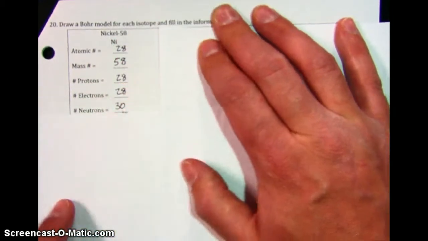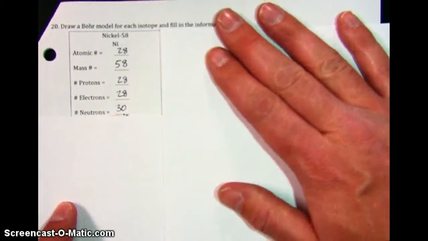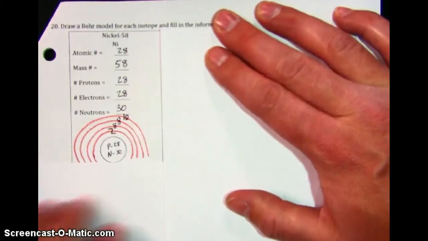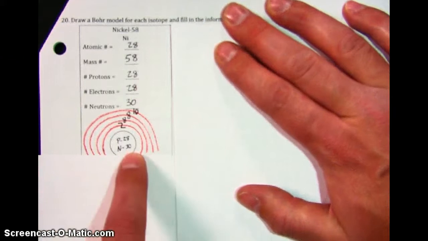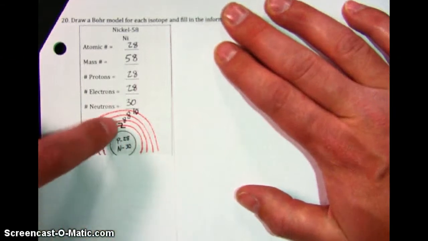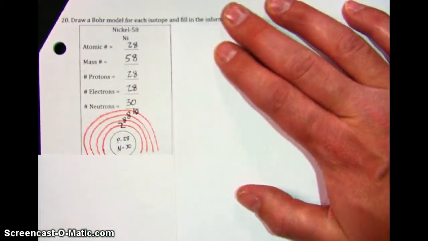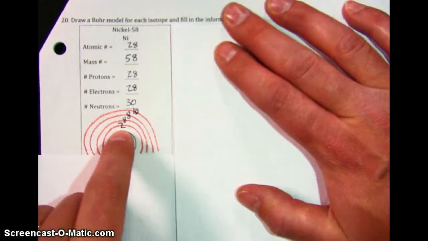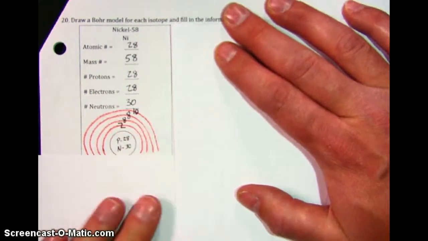For the drawing, I've drawn this a little bit differently from class in order to fit it into this space, but it's all the same information. Protons and neutrons are in the center, and I've drawn 4 different rings because nickel can be found on the 4th row of the periodic table, and the number of electrons goes 2, 8, 8, 10.